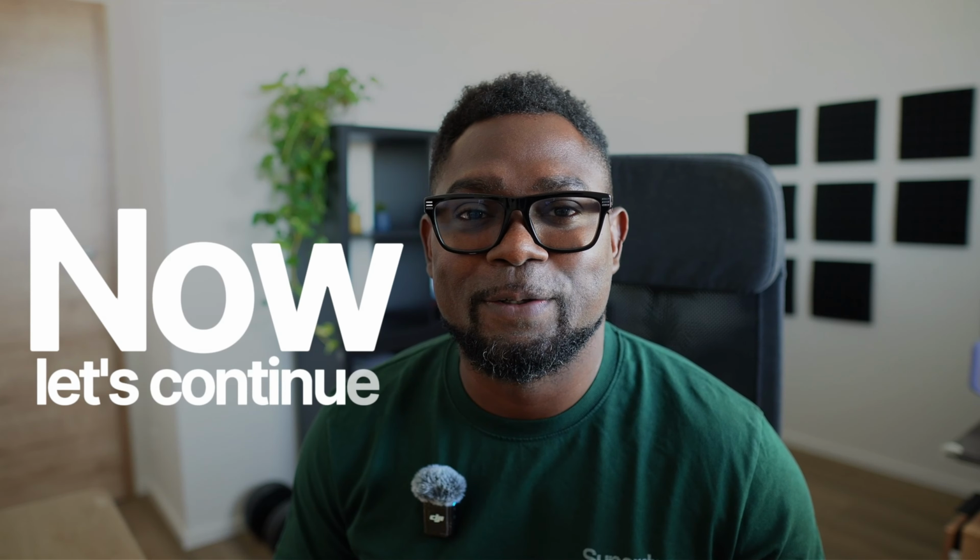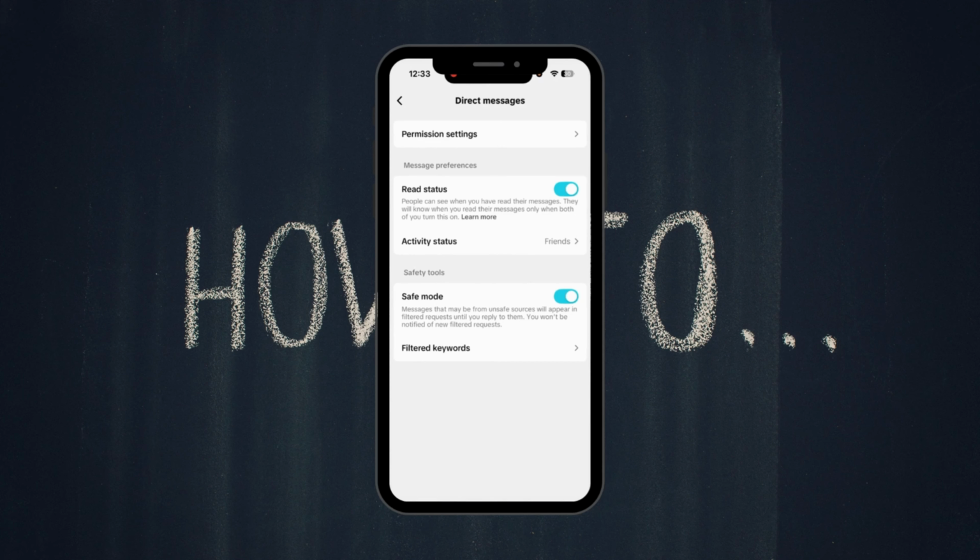Now let's continue. From here, you can adjust who is allowed to send you messages, and you can choose a more restrictive option. So that's how you can stop someone from messaging you on TikTok.